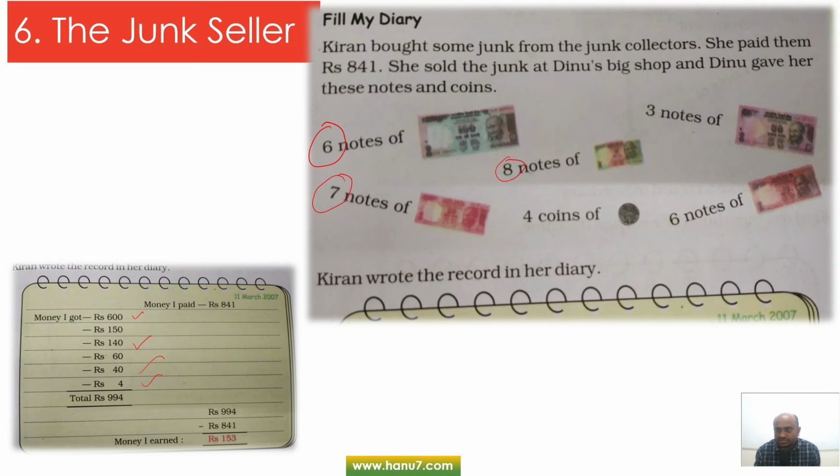6 notes of 10, 60 rupees. 3 notes of 50, 150 rupees. So total all together it became 994. Okay, but minus the amount she paid to Dinu. Okay, so for Dinu, how much she paid is 841.